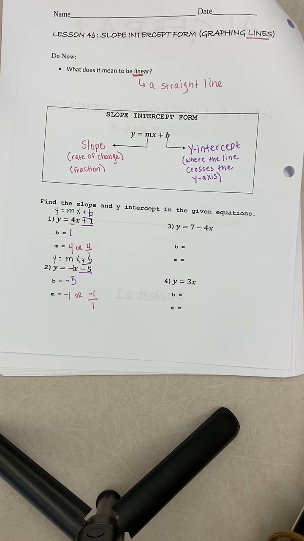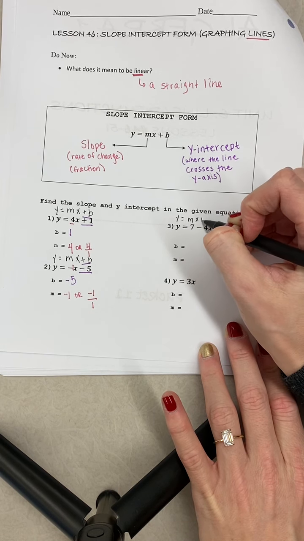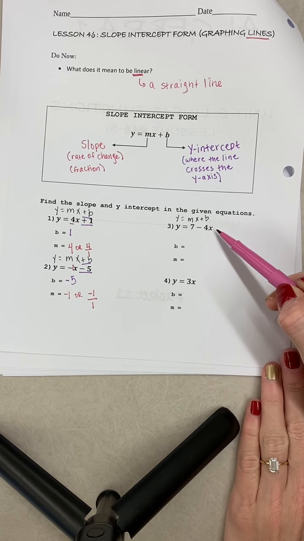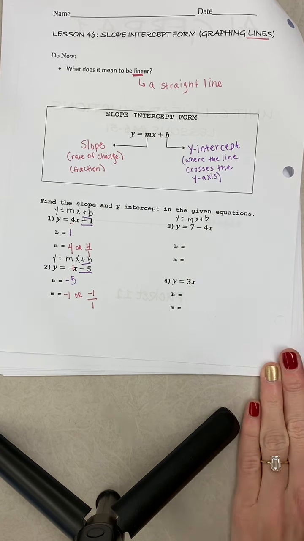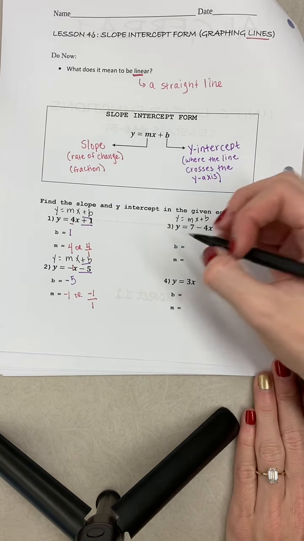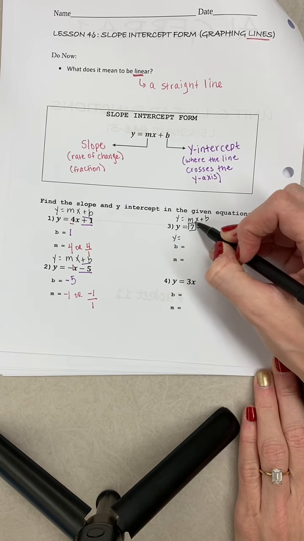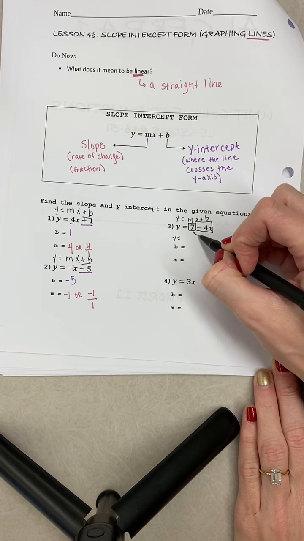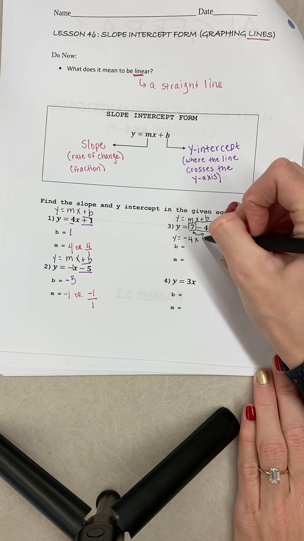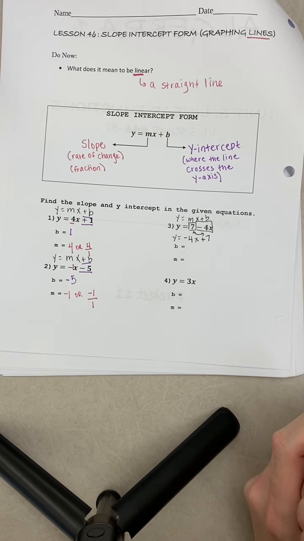This one, number 3, I wanted you to brainstorm. We have y equals mx plus b. What do you notice about the two equations? Is this number 3 in the proper format? No, it's not, because the x does not come first. So y equals, oh, let's switch it. I have a 7 and a negative 4x. I need to switch the order. So I'm going to put negative 4x first, then my positive 7 comes next. Now it's in my proper slope-intercept form.